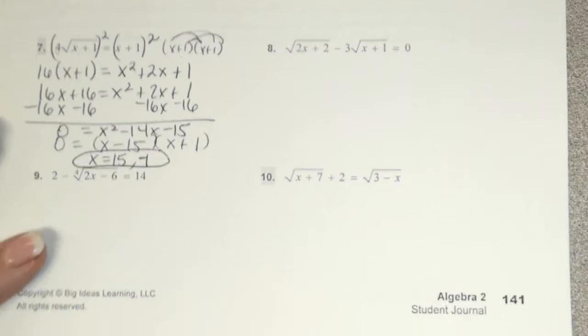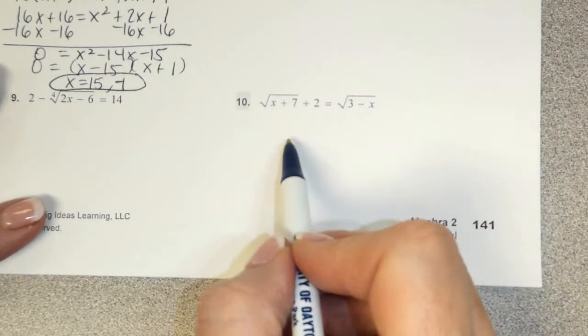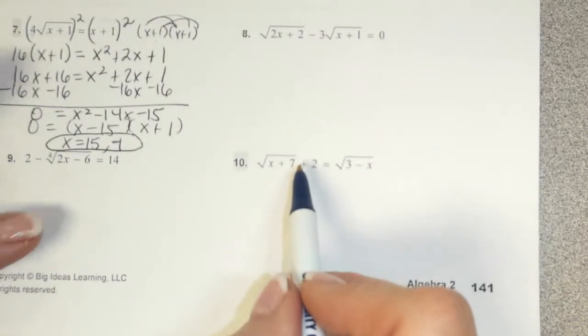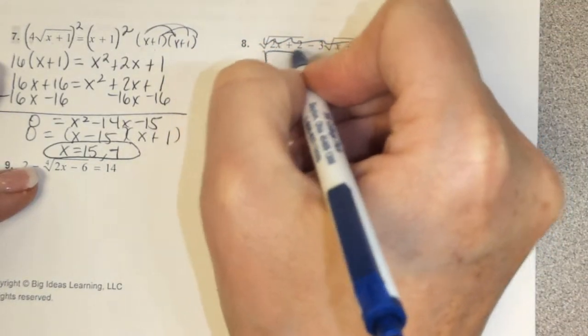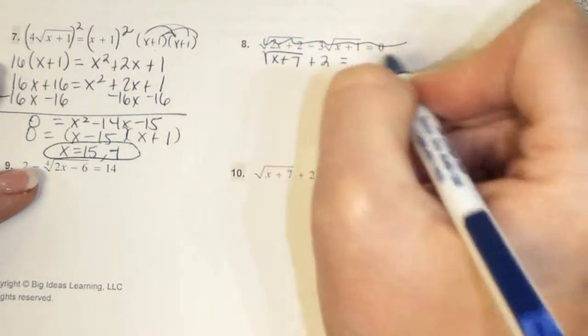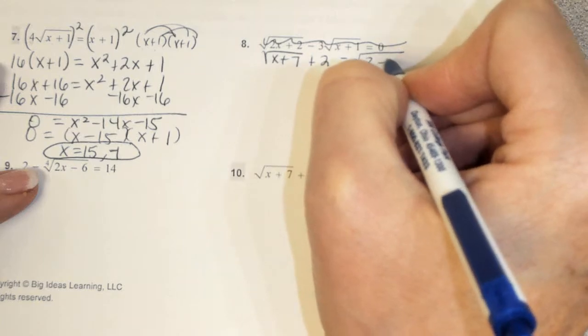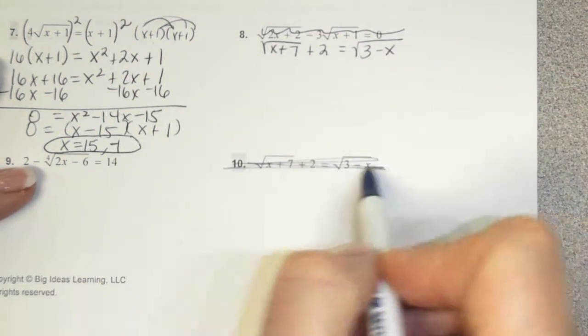Okay, let's go to this last one we have, number 10. All right, so for number 10, I'm going to have to use this space up here. This one takes a lot of space. Square root of x plus 7 plus 2 equals square root of 3 minus x. We're going to need a lot of space.